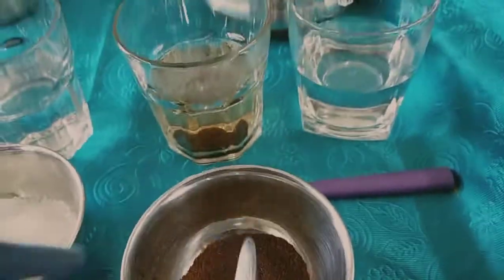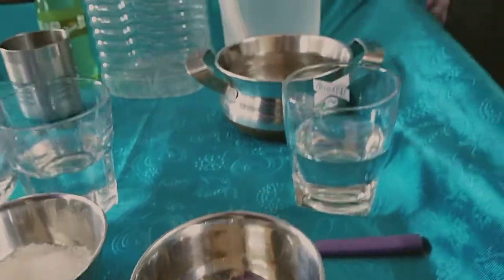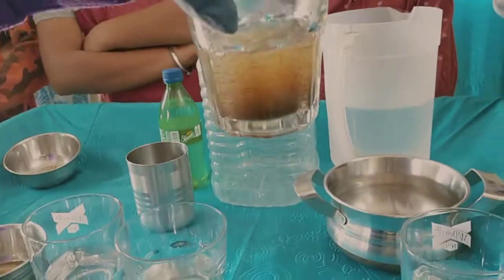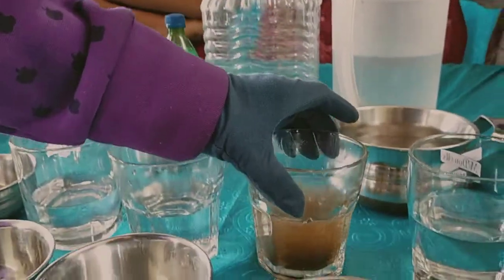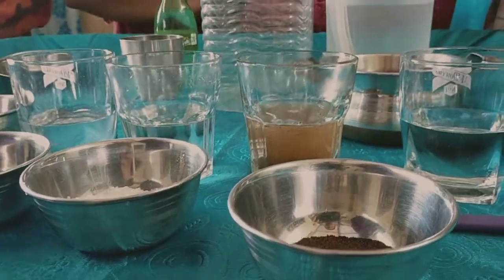Now this tea powder is also a solute. Water was the solvent. You mixed it, but it did not get dissolved. See, it is as it is. So this is what? Insoluble substance. Did you understand? That means it does not get dissolved in the water.